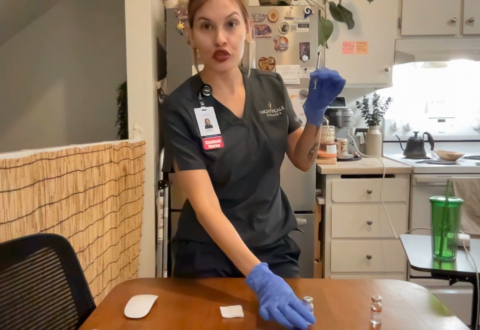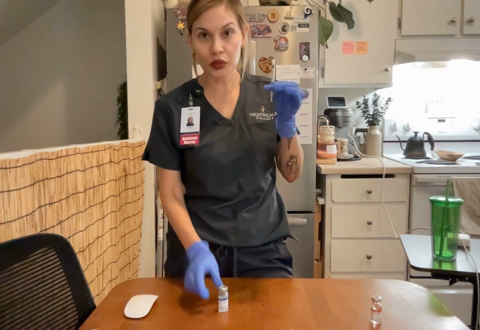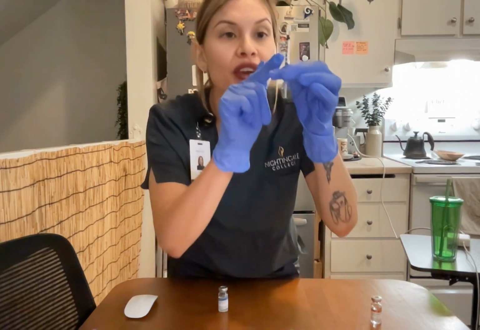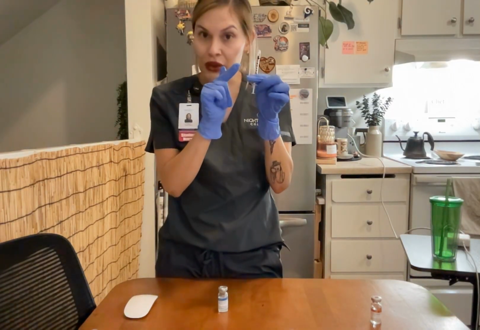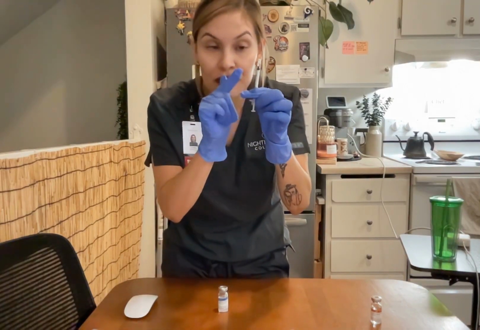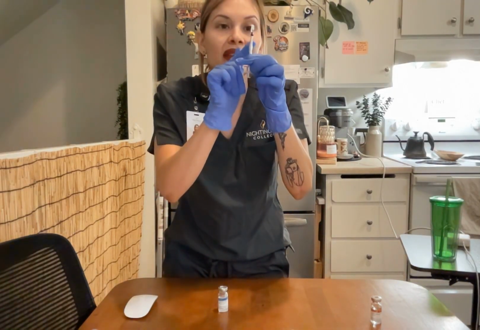Now, prior to filling the syringe with the NPH, I'm going to point to the total combined volume of insulin, which is 12 units. So I make sure that I see the 12 units in my syringe.